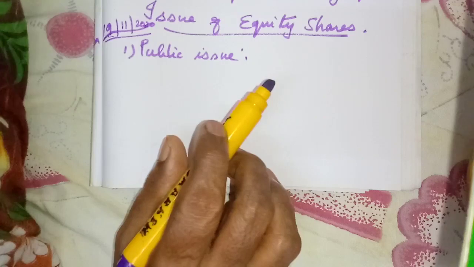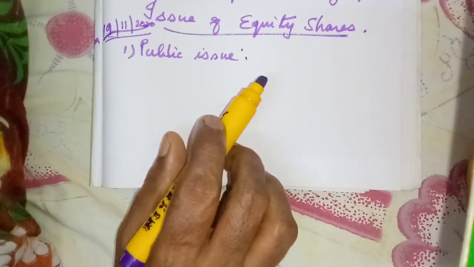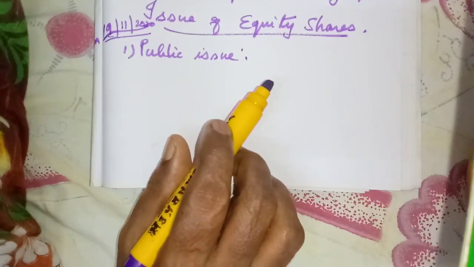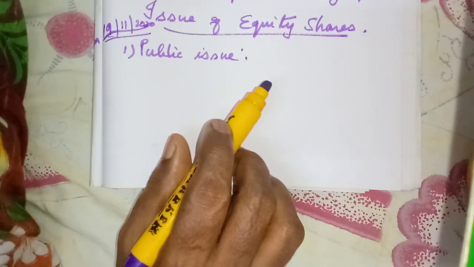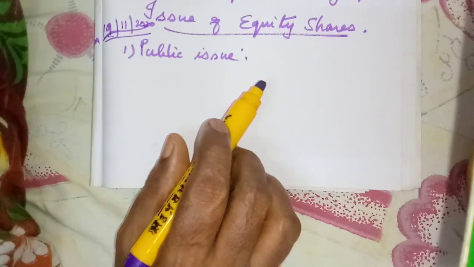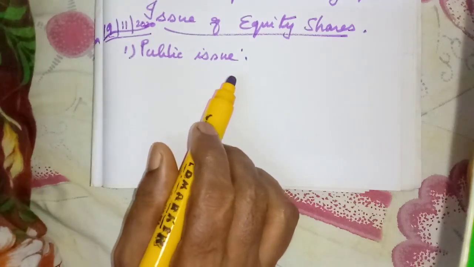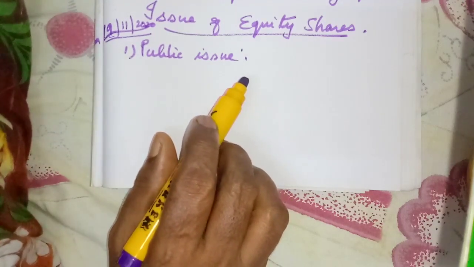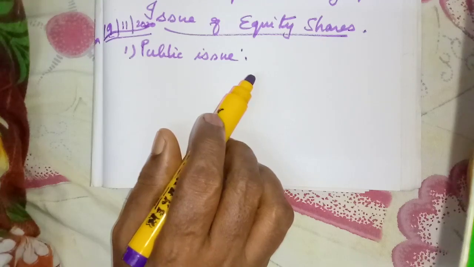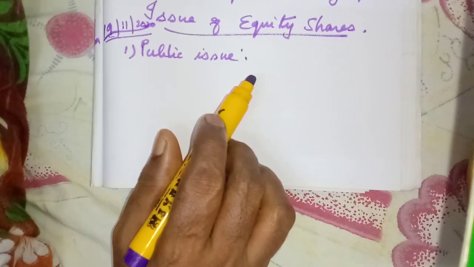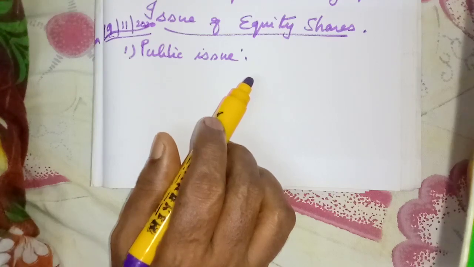through a prospectus. Yesterday also I told you they will publish a prospectus. There they will enter all the details. So through a prospectus they will issue, that they will publish one prospectus, that is called public issue.